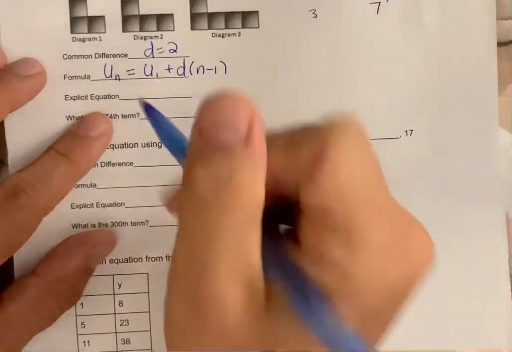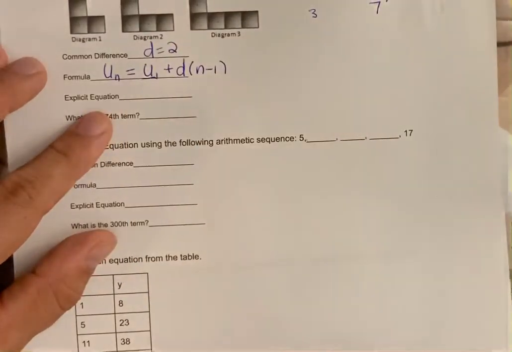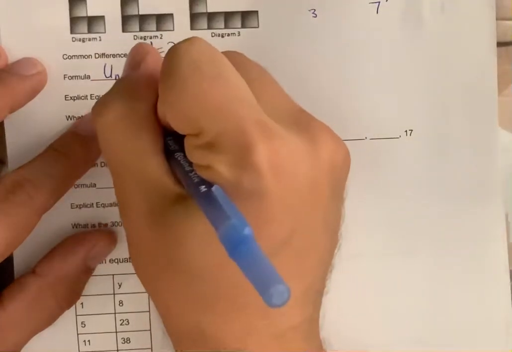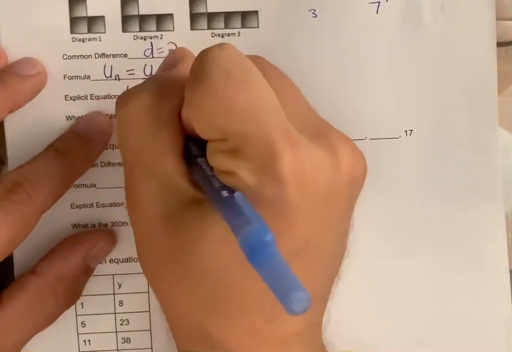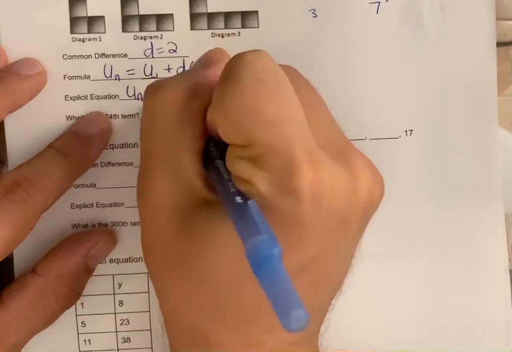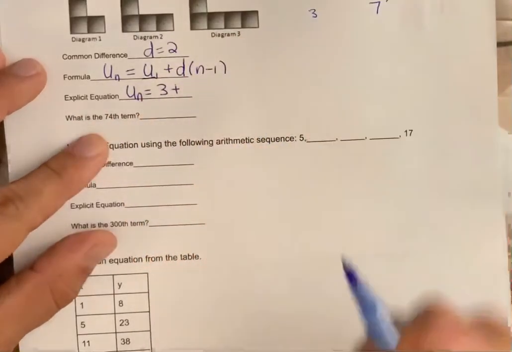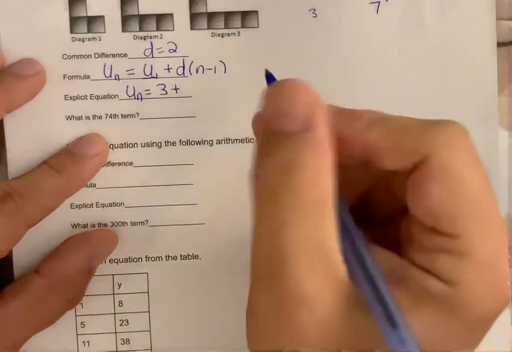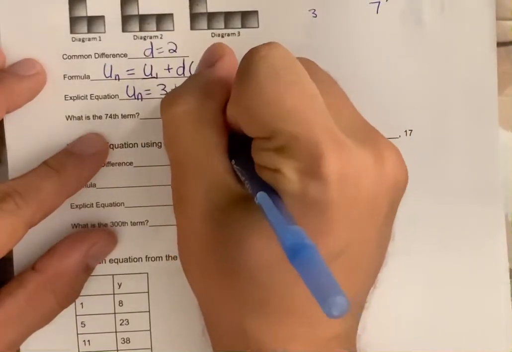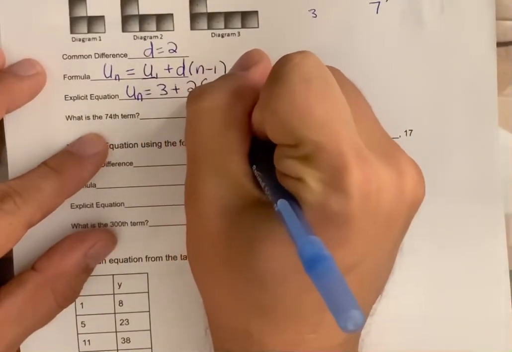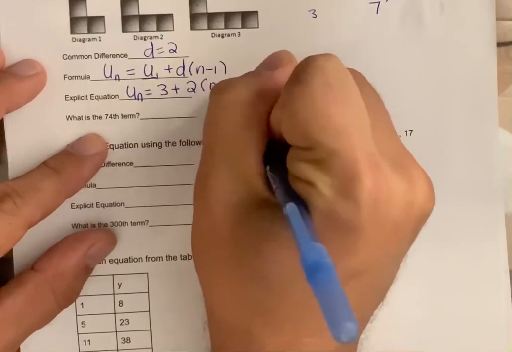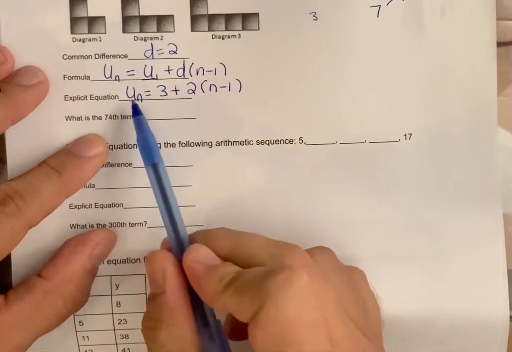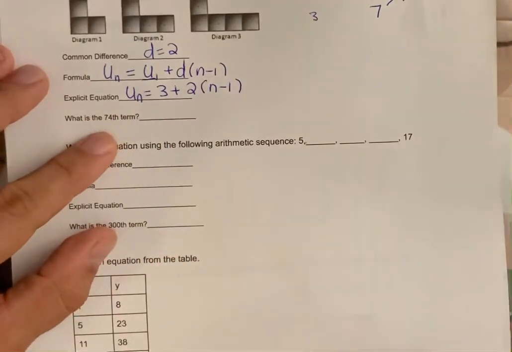So in our equation, we need to substitute u sub 1, which is our first term. So if I look, our first term is 3. So my explicit equation becomes u sub n is 3 plus d, or our common difference, which is 2, and then times n minus 1. So there's my formula. You might also just write that as y equals, that is fine.